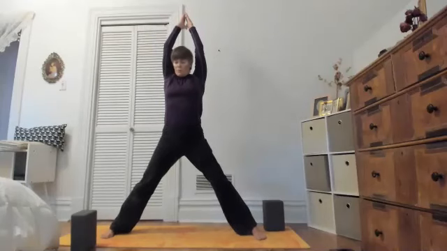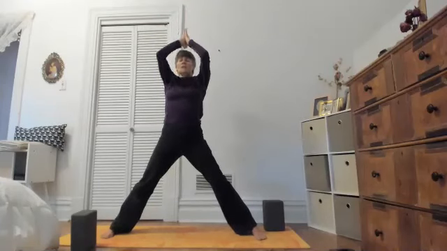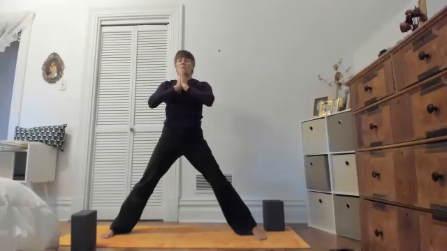Pull everything in, and then we'll inhale, arms up, turn both feet to face, line up with the short edge of your mat. Exhale, hands come to heart center. Just rest here, drawing your feet isometrically together.